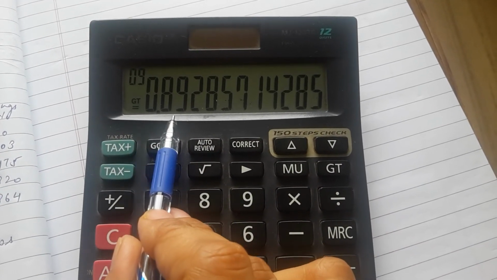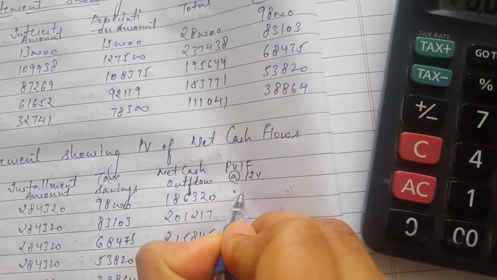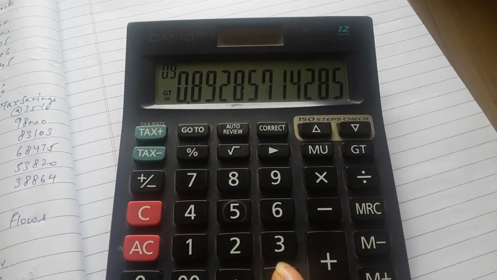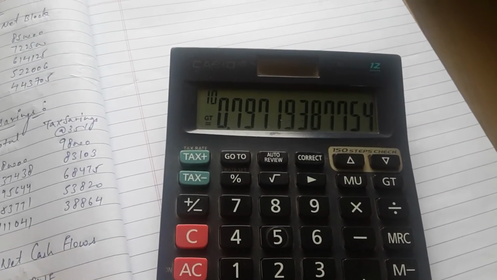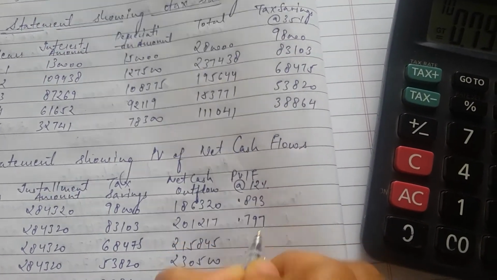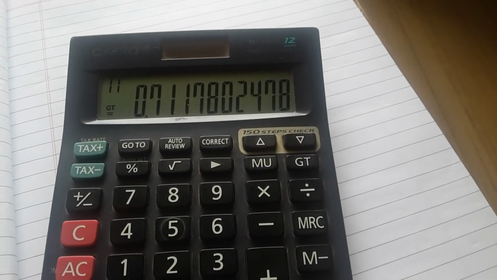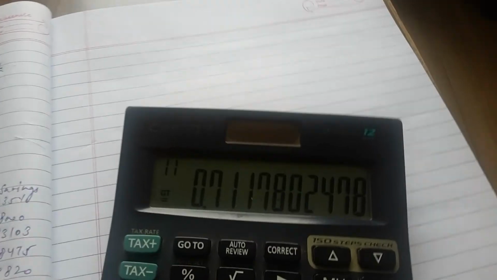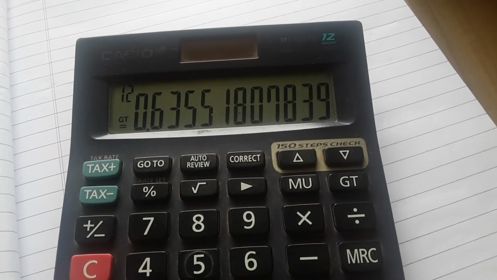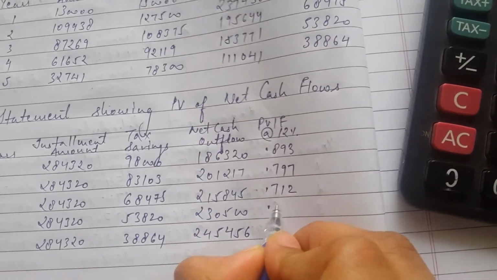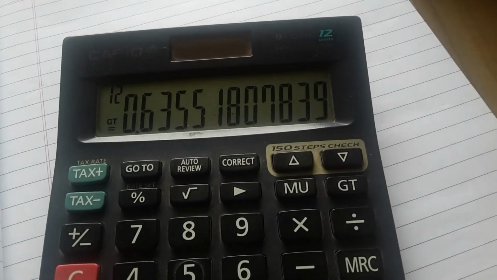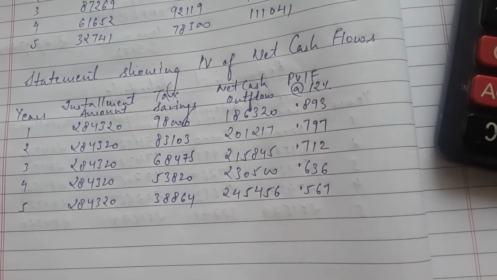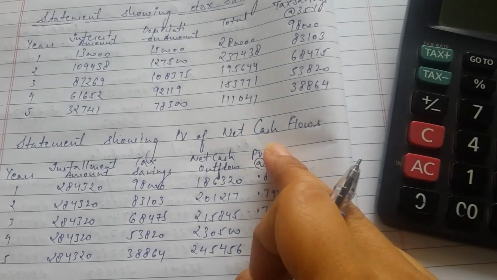So for the first year it's 0.893. Now you just have to press the equal button. For the next year it's 0.797. Then again equal, so it's 0.712. Then again press equal, so it's 0.636. Then again equal, so it's 0.567. So this is the way you have to compute the present value factors.